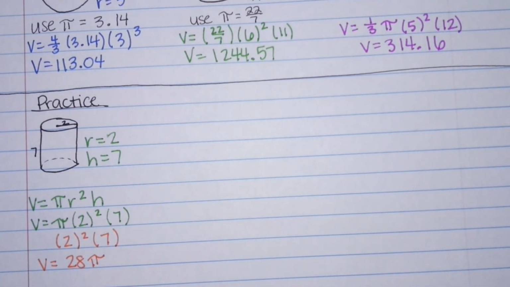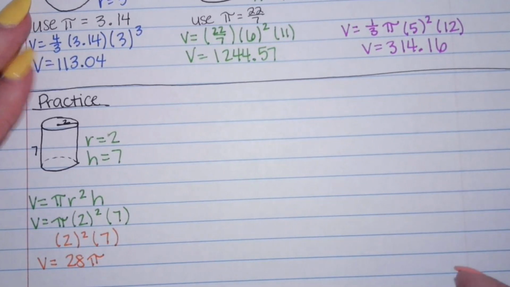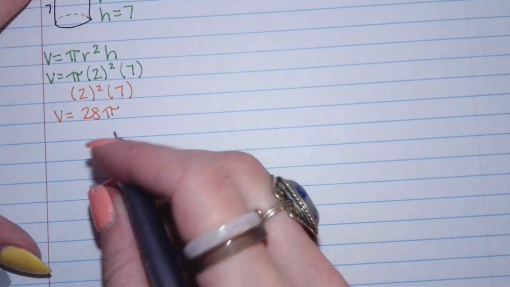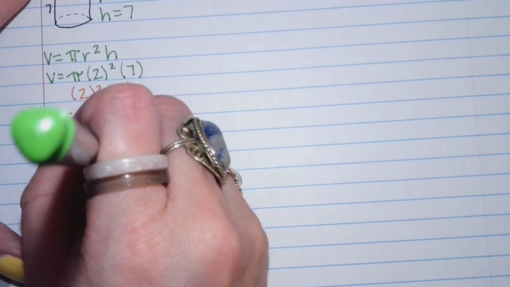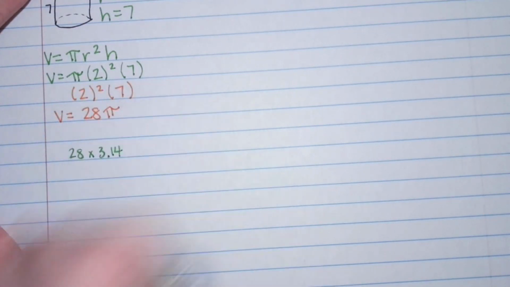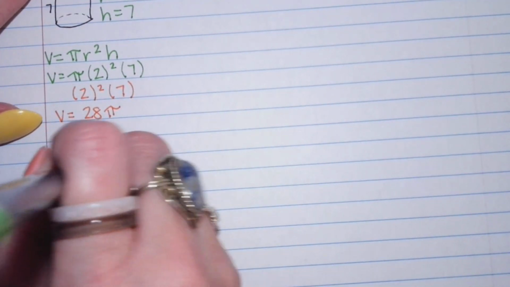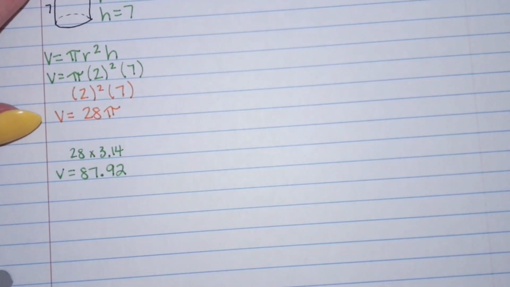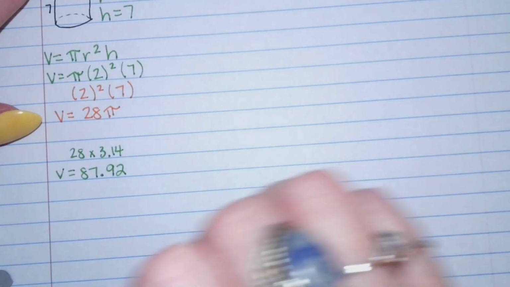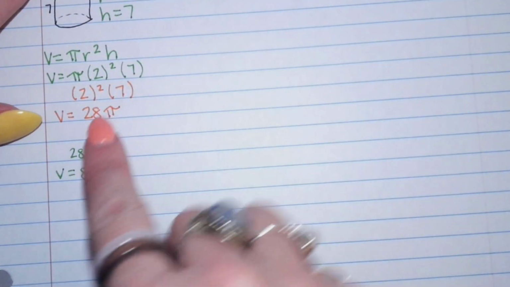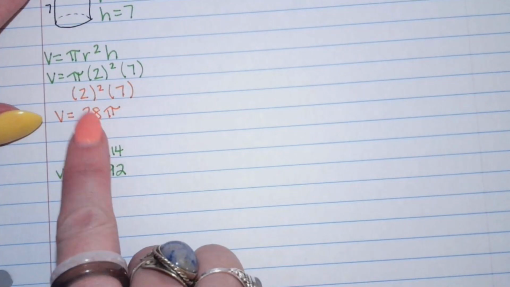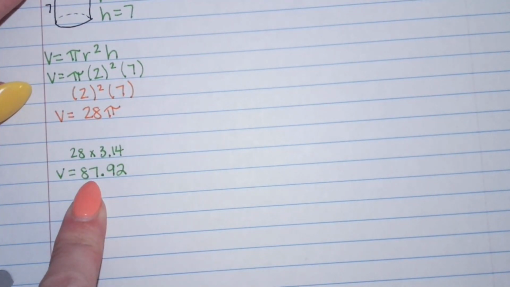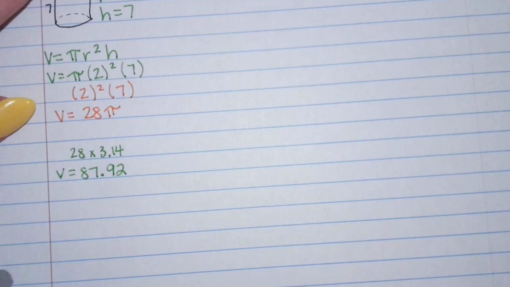Now, if I want to use 3.14 as pi, then all I would have to do is take 28 and multiply it by 3.14 to get an answer, which should give us 87.92. So for these next two examples, we're going to do one of each of the other ones. I want you to give your answers in terms of pi and then substitute 3.14 in to get a final answer. So we're going to do 2 answers per question.